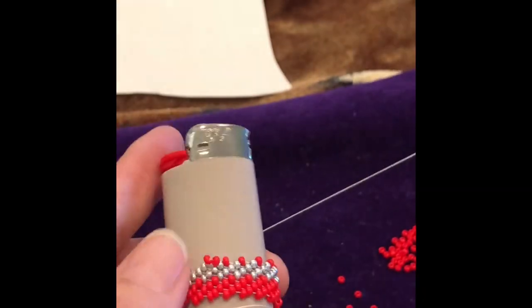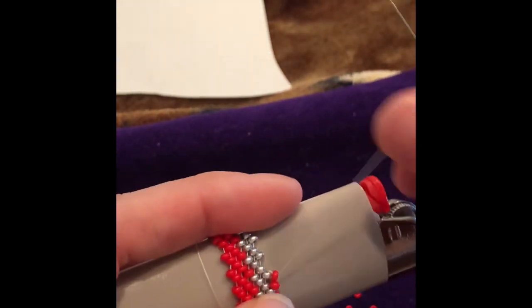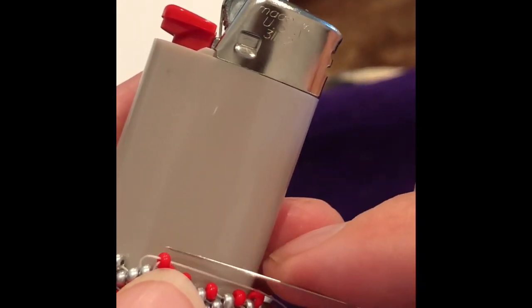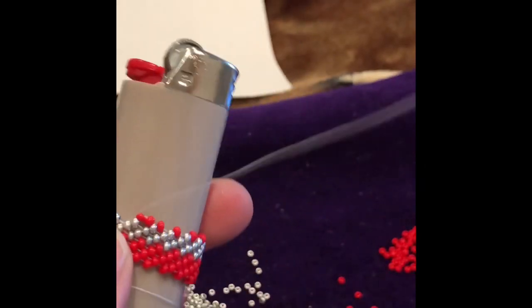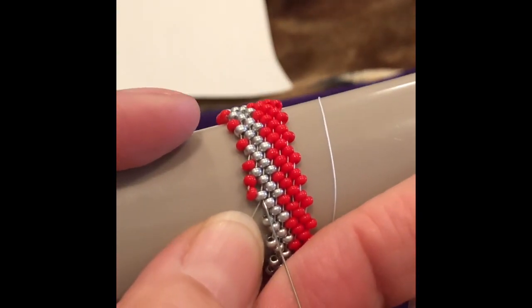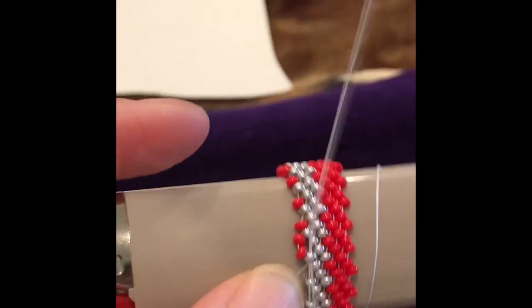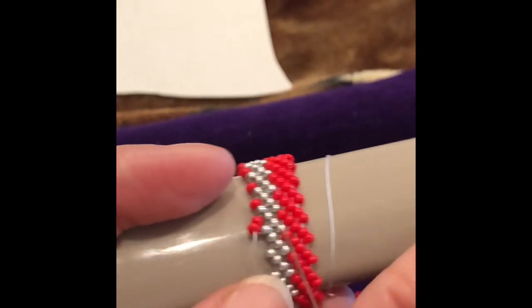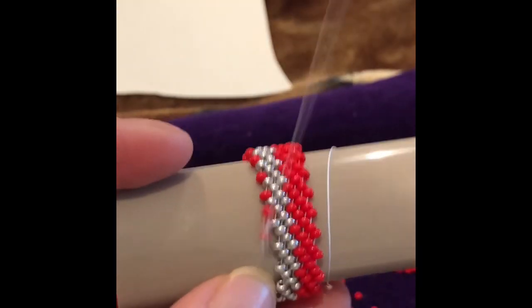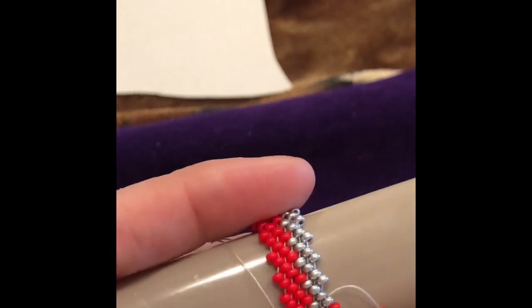So, okay, now what I have to do is figure out how to get through there. Go back here like this, try not to catch the thread. There we go. Drop a bead and carry on.